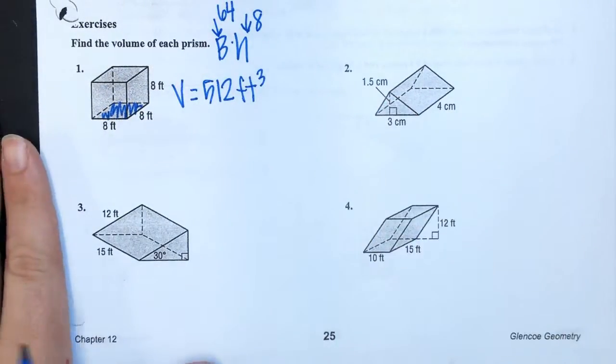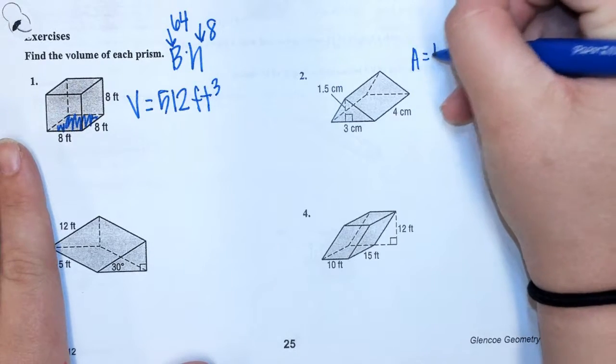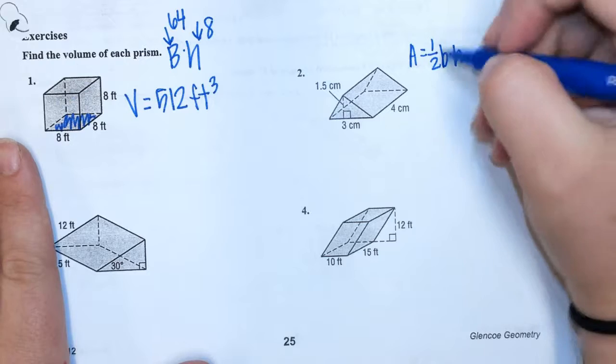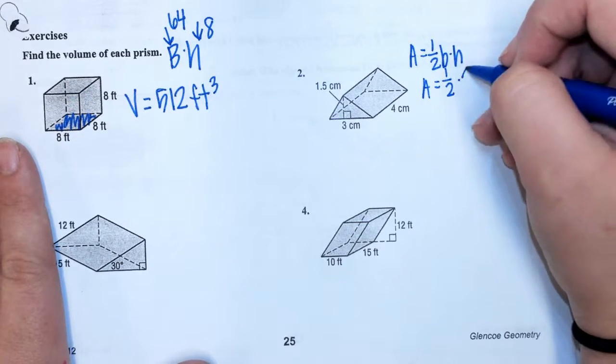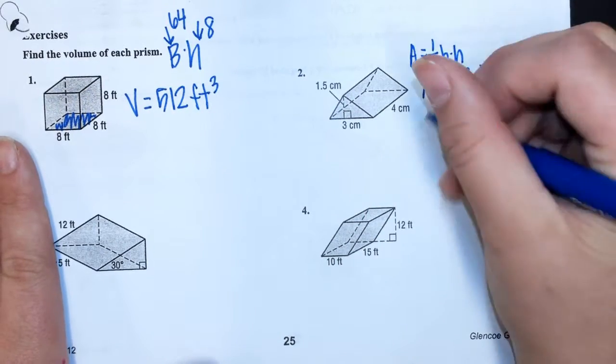Okay, look at number 2. What shape is the base? Triangle. Triangle is 1/2 base times height. So to just find the base, we have to do 1/2 times 3 times 1.5. And that gives me the base.